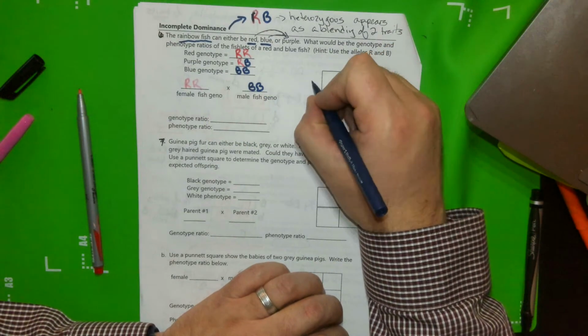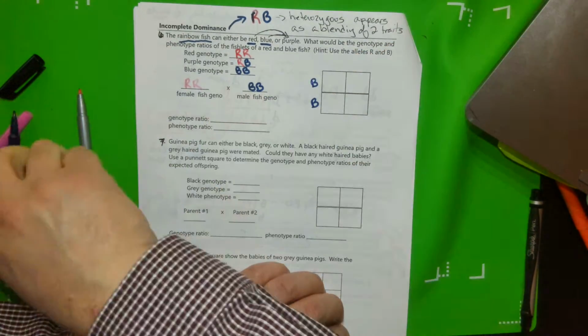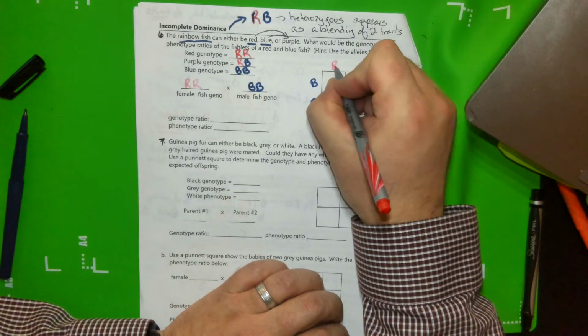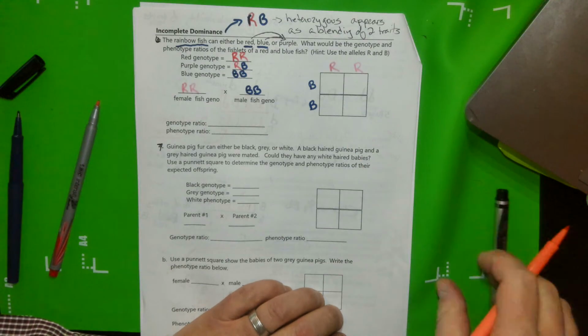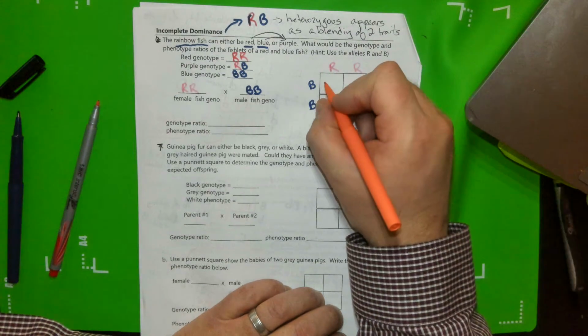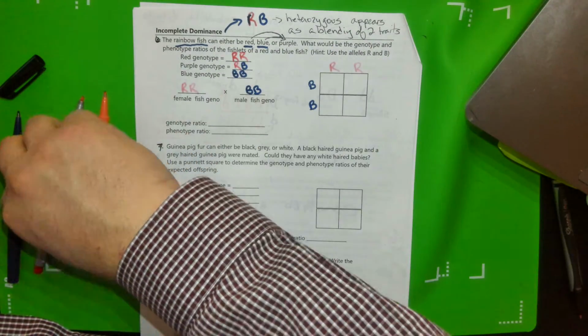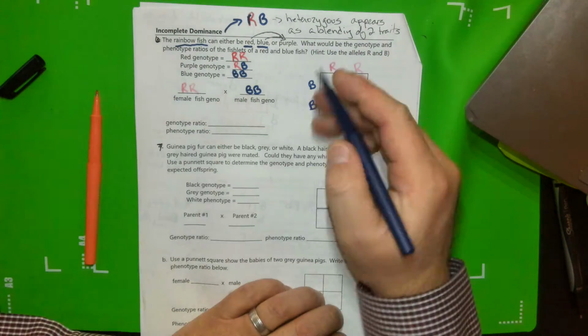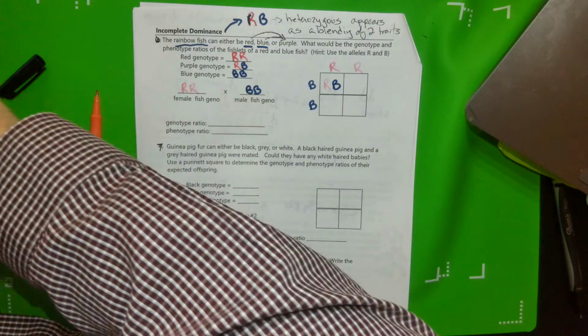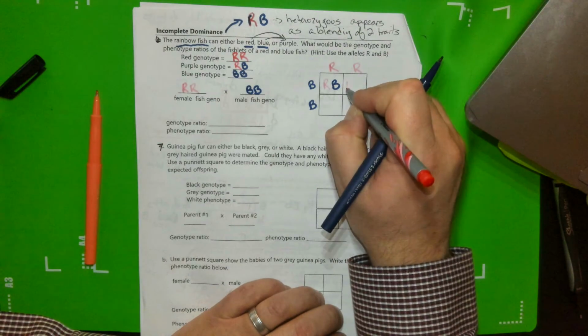But we need to put each parent around the Punnett square to predict what they might have for offspring. And I'm going to use orange. I know that's weird, but I've been using that for the offspring. No, let's actually, I'd take that back. We're going to use the colors of each allele that I've been using.